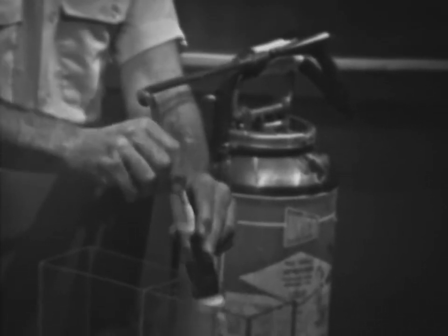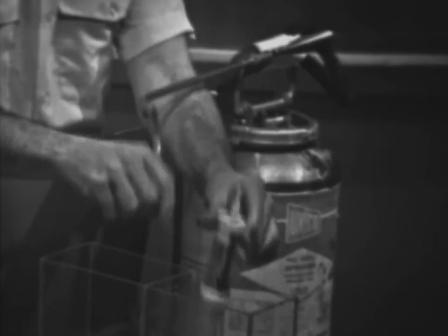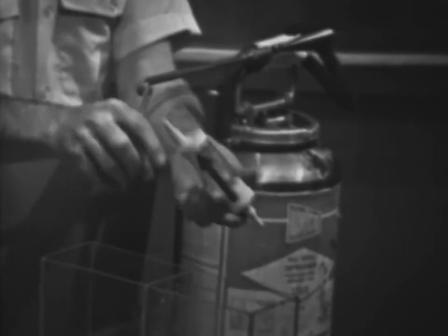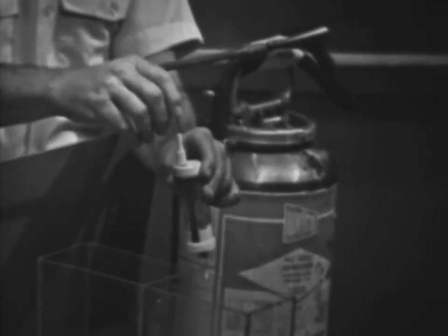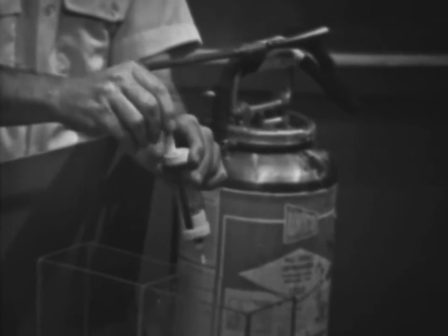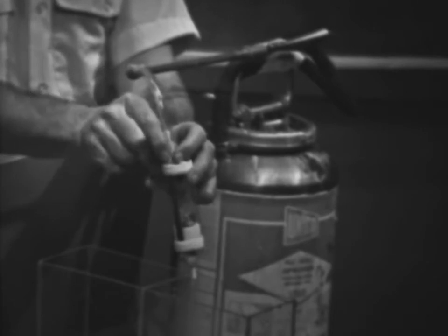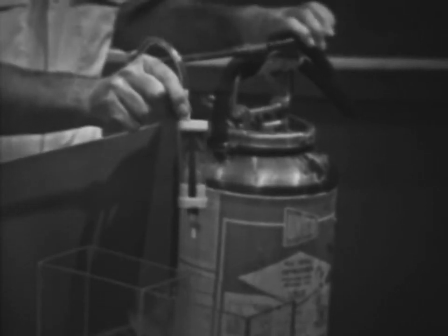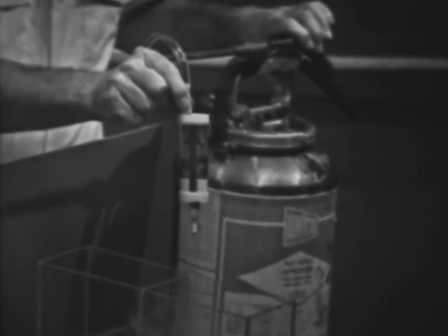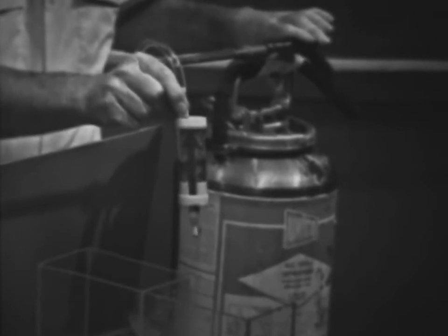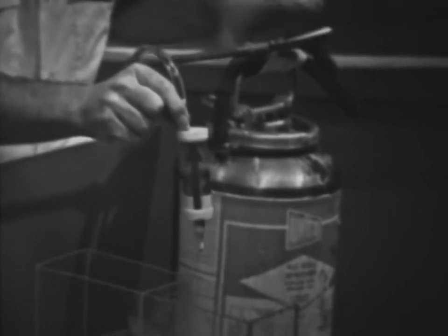Okay, I'll disconnect everything, drain it out, and I'll turn the control valve over. Now I'm placing it so that it's against the water flow. Now, watch what happens when I turn it on. It blocks the water flow. It shuts off the flow almost completely.